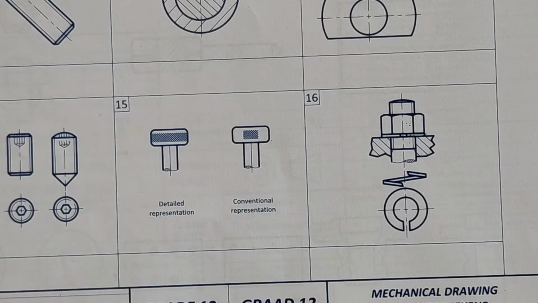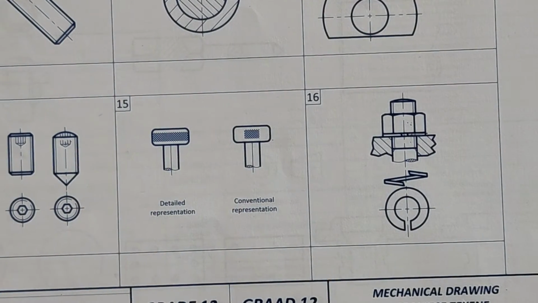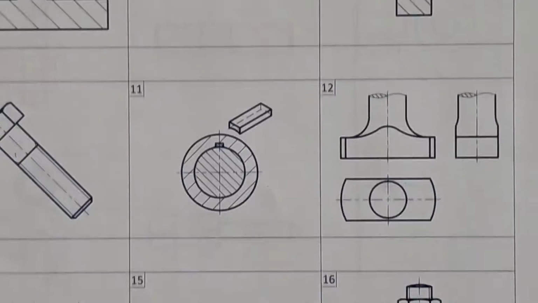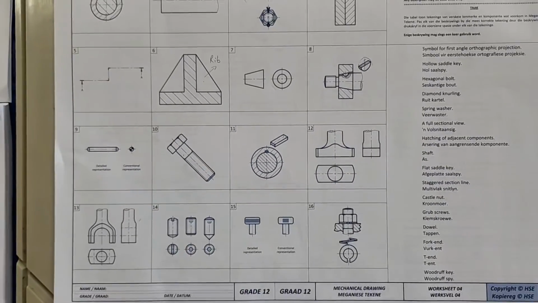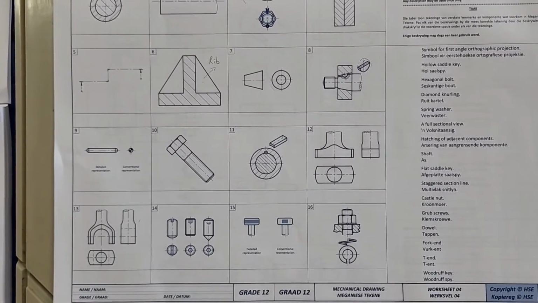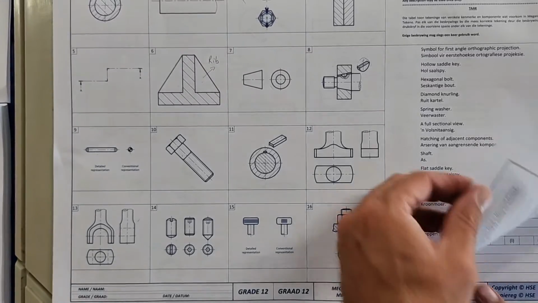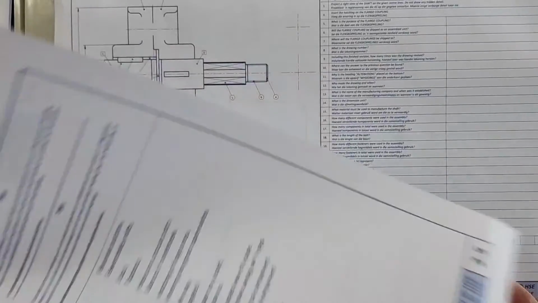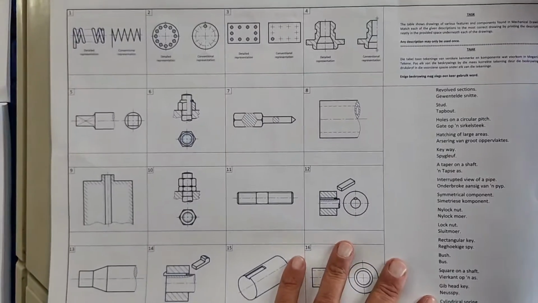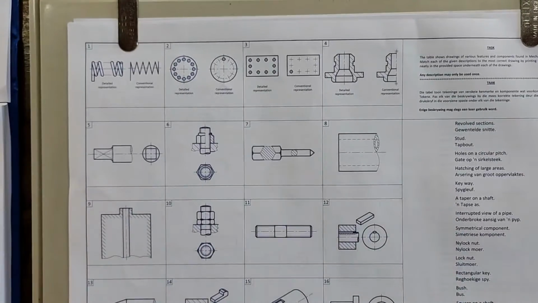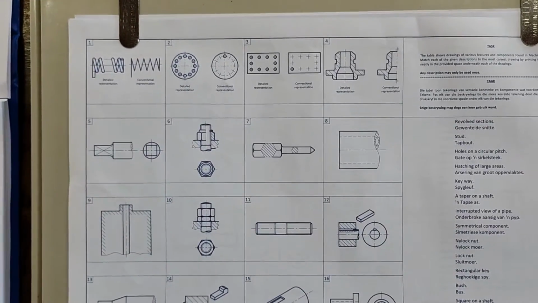Alright, let's go on to page number 4. Hatching of adjacent components. Alright, I'm going to just zoom out and then I'm going to put in for us 2.5. There you go, the last one in this batch of mechanical components that we have to identify, and then we're going to go over to mechanical analytics. So we're moving at a good pace here.